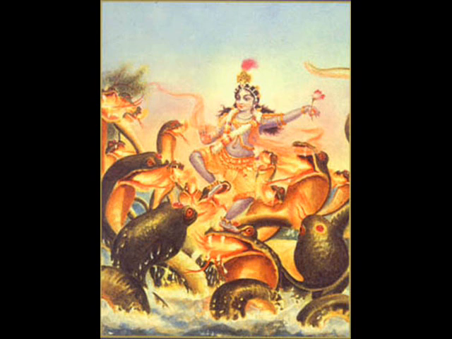O Vidura, in the Satya millennium, mankind properly and completely maintained the principles of religion. But in other millenniums, religion gradually decreased by 1 part, as irreligion was proportionately admitted.